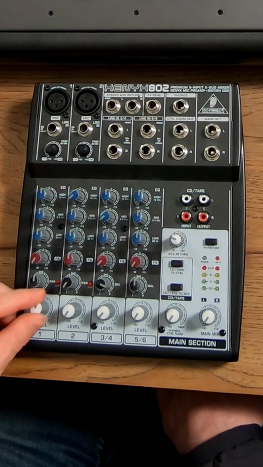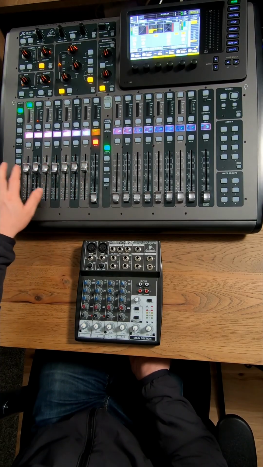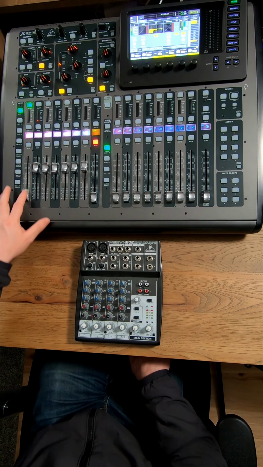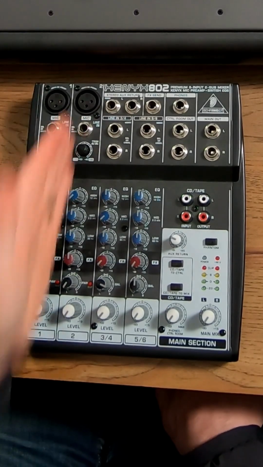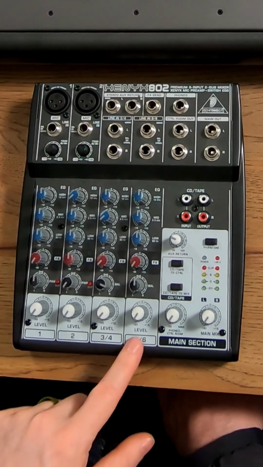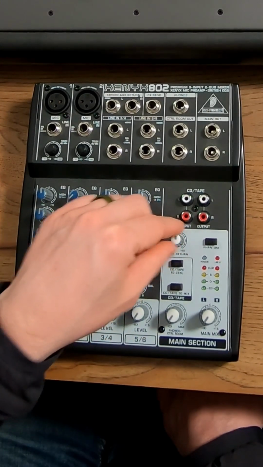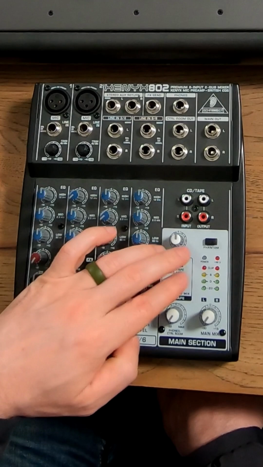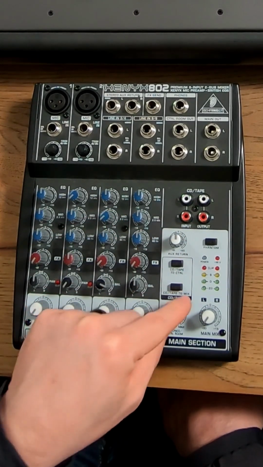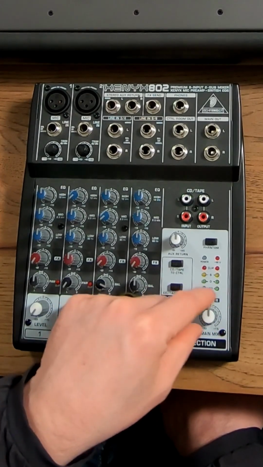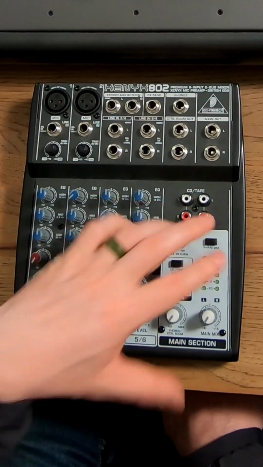This mixer, this level is a knob. On the Behringer or a lot of other larger mixers, the level is a fader. That is the exact same thing for each one of these inputs for 1 through 6. And then you've got an aux return, a couple of different controls for CD or tape, headphone volume, main mix volume. This particular controller also has phantom power.